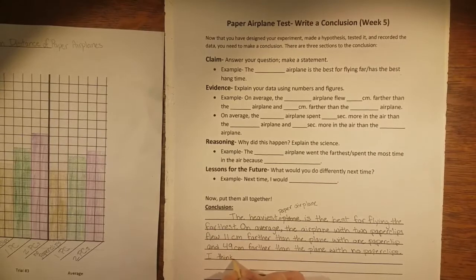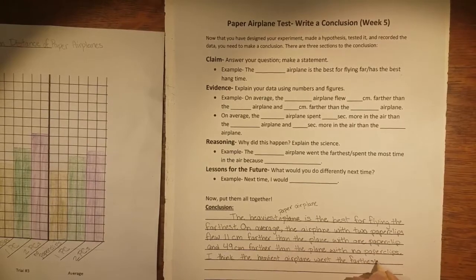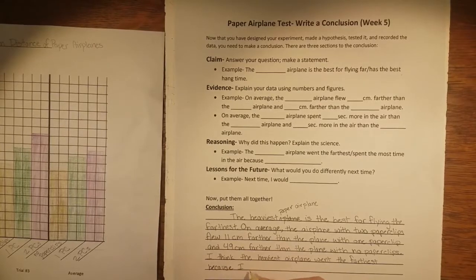I think the heaviest airplane went the furthest because I put the paper clips at the front, which helped with lift.